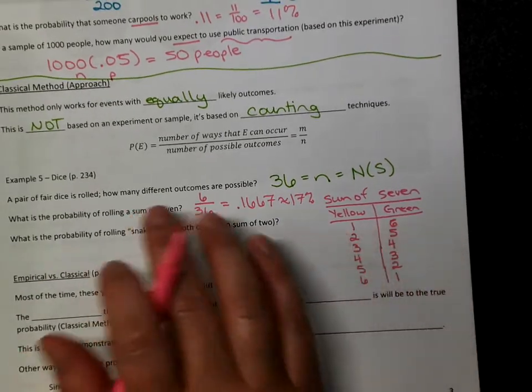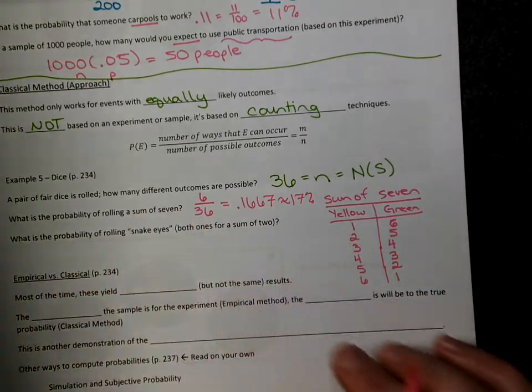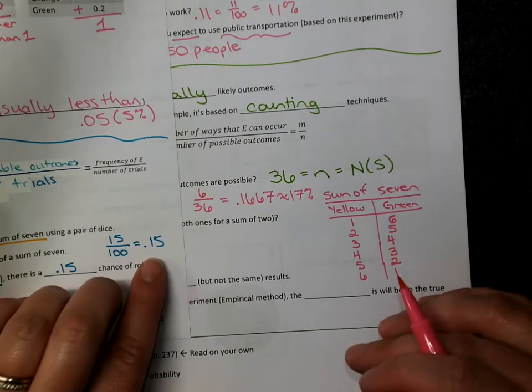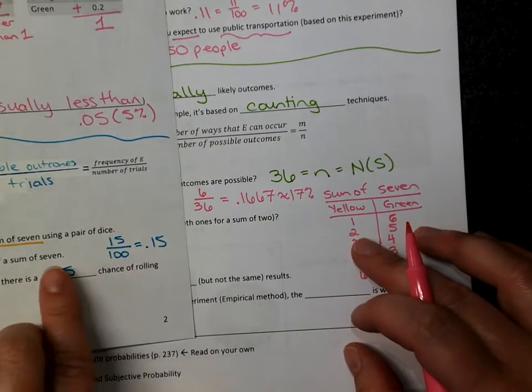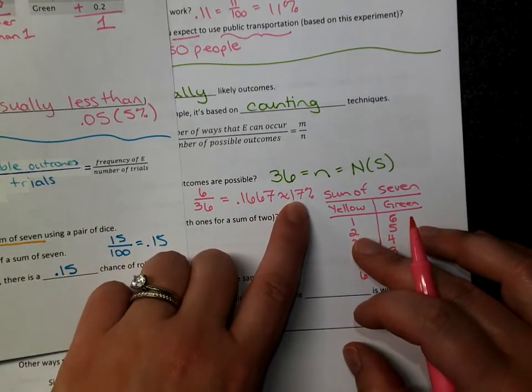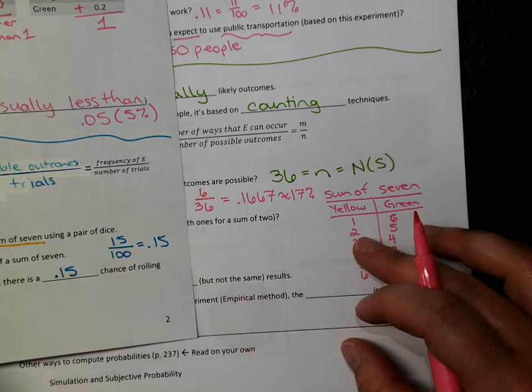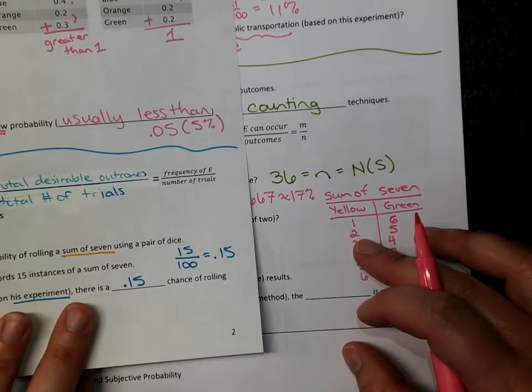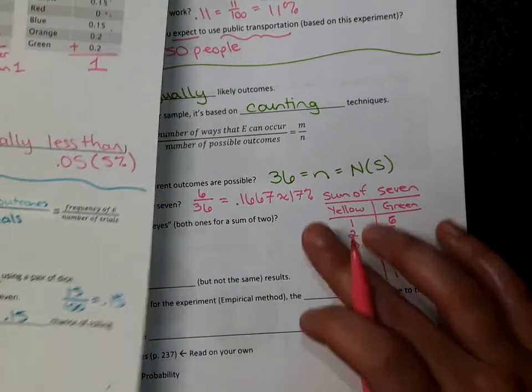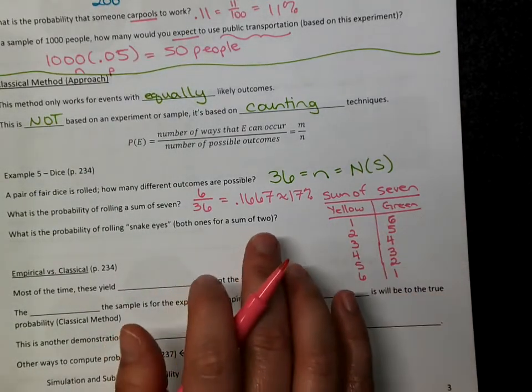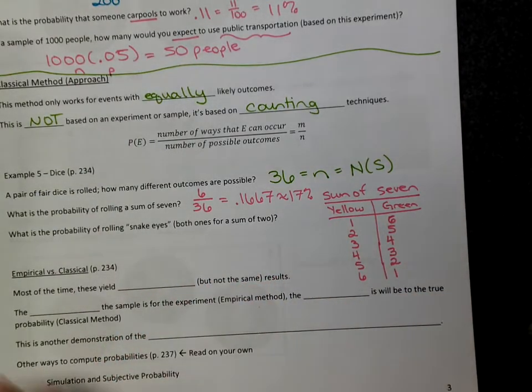So the casino manager's guess, if we go back to page 2, was about 15% when he rolled 100 times. The true percentage is 17%. So I'd say those two are pretty close. Rolling that die 100 times and getting 15 outcomes of sum of 7 is pretty close to the true probability of 17%. Let's do this for a different outcome.